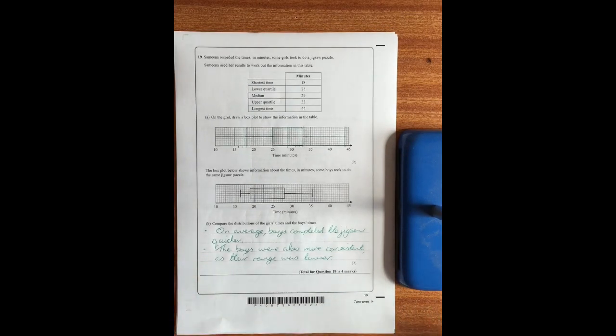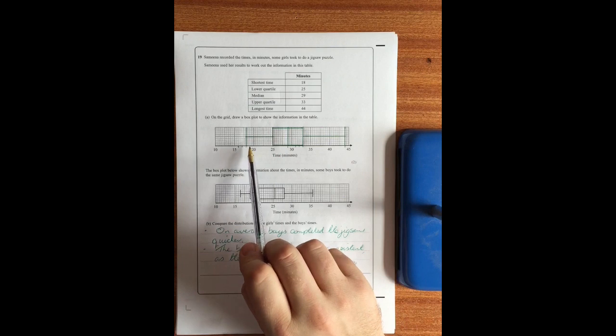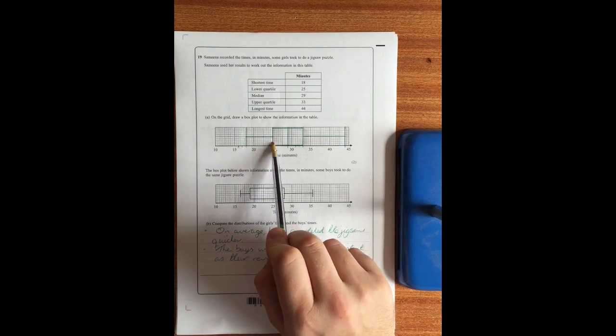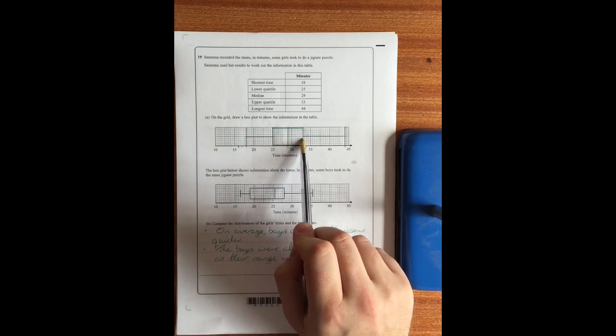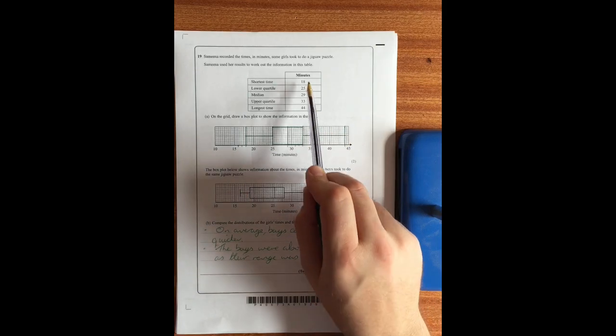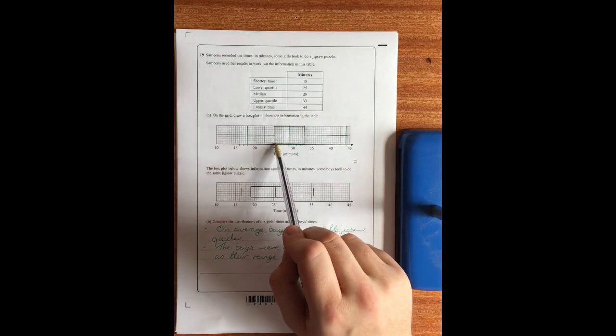Question 19. Samina recorded the times in minutes some girls took to do a jigsaw puzzle. Samina used her results to work out the information in this table. A box plot shows us the minimum or the shortest time, the lower quartile, the median, upper quartile, and the longest time or the maximum time. So we are given each of these pieces of information. We just need to put them on the grid.